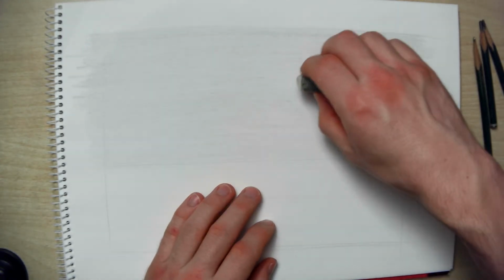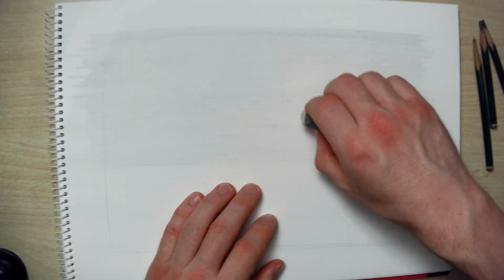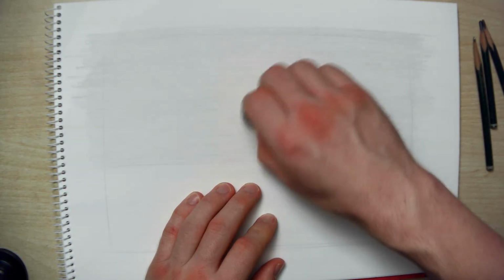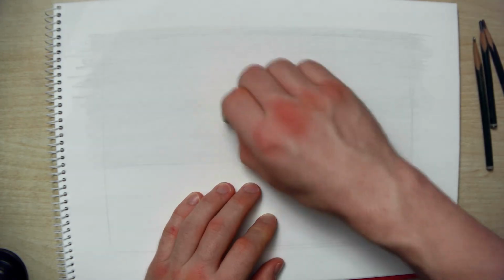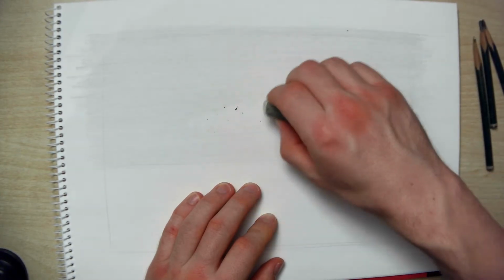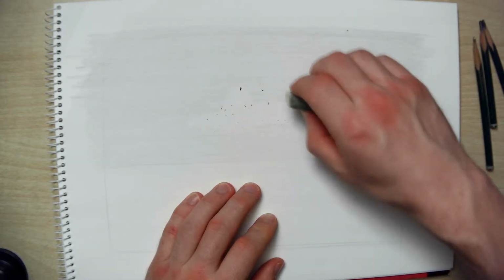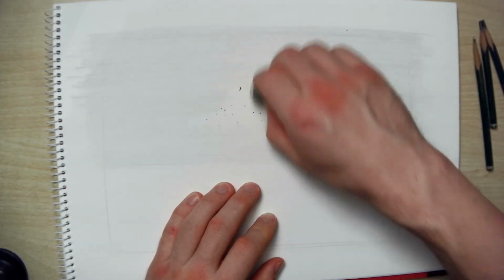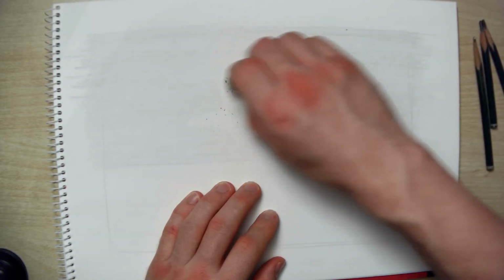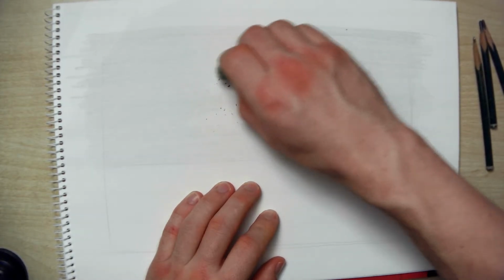and then go in with the eraser and some circular motions, erasing the shape of a cloud right here, like this. Maybe it's a little bigger up here, rises into the sky, right there.